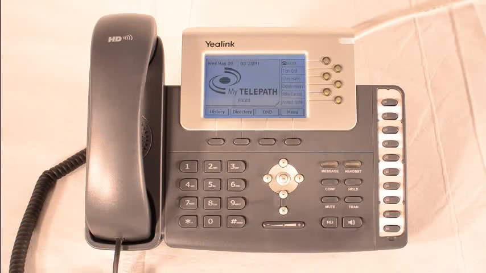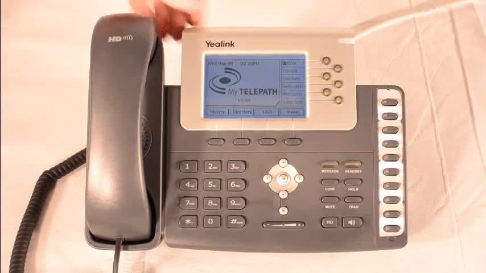Features also available from the menu button include ringtones and different display settings, including the contrast display and the phone brightness and how long the phone stays lit.